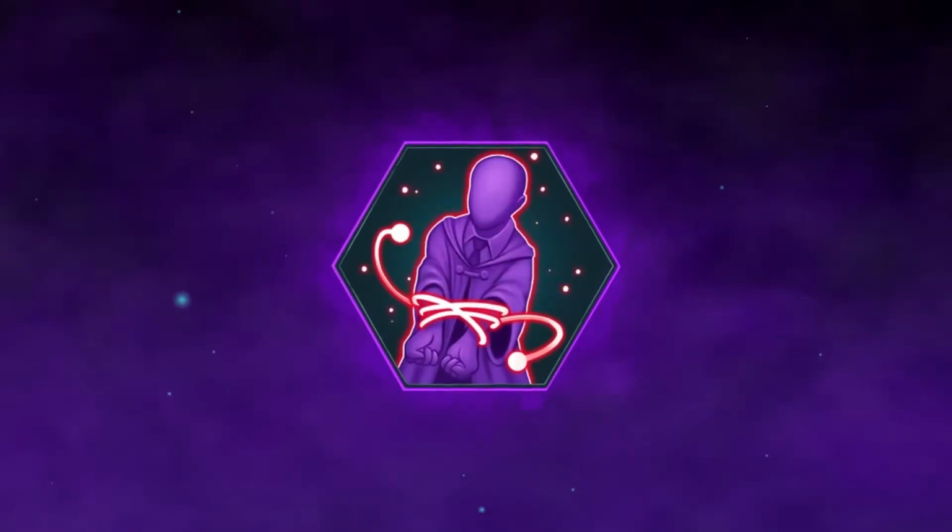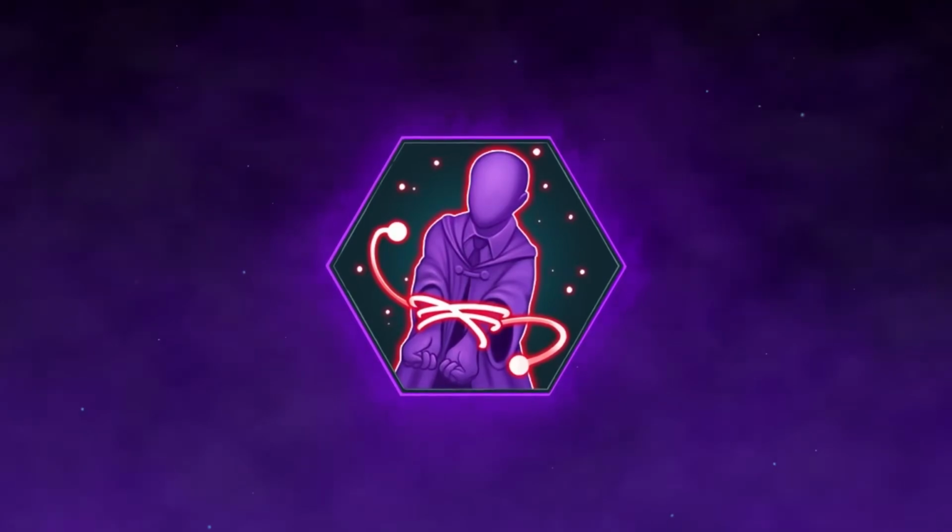Emancipare. This spell releases the opponent from ropes conjured by the spell Fugare. It appears in Harry Potter and the Cursed Child.